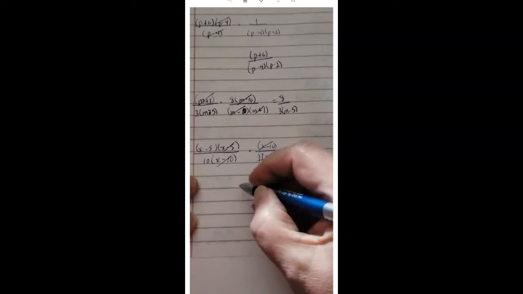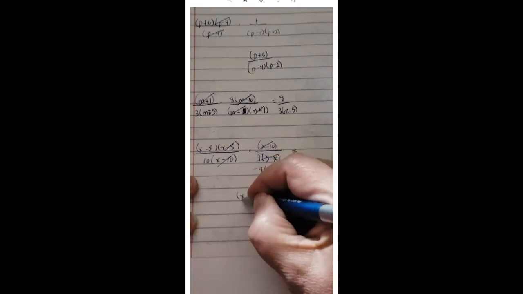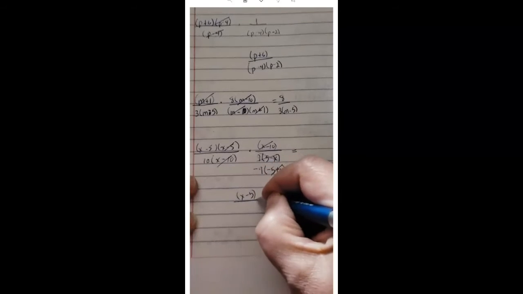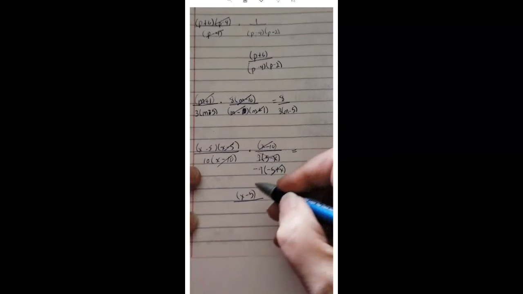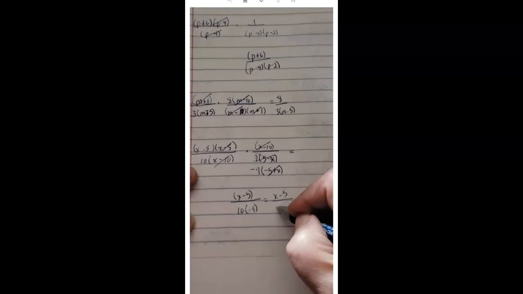So then I'm left with a regular x minus 5 on the top, and I'm left with a 10 and a negative 9 on the bottom. So go ahead and put those together and get x minus 5 over negative 90.